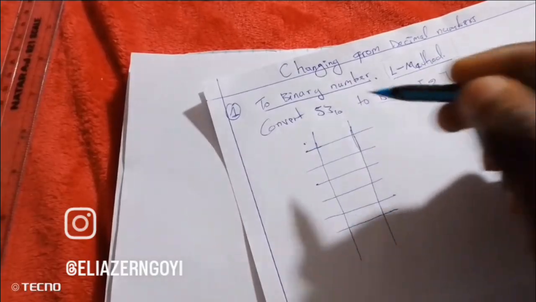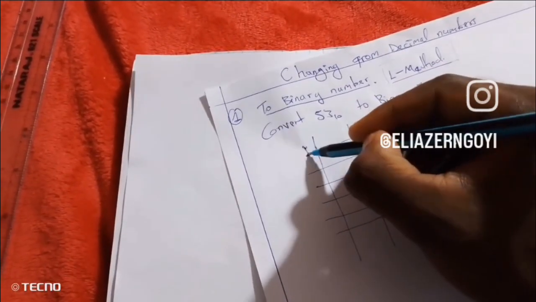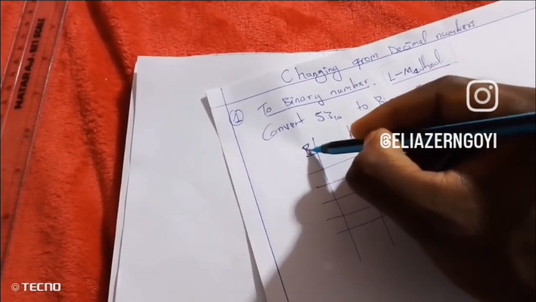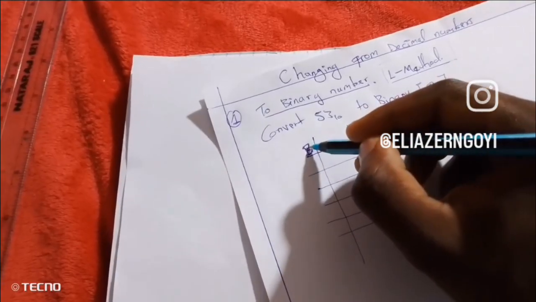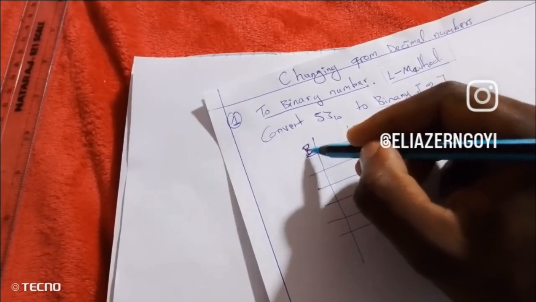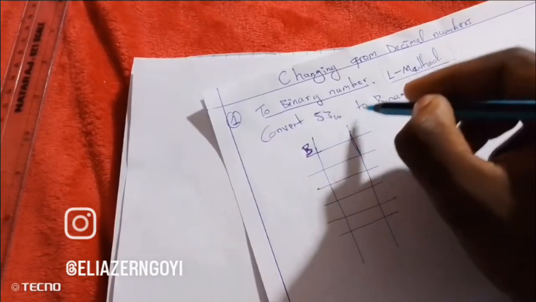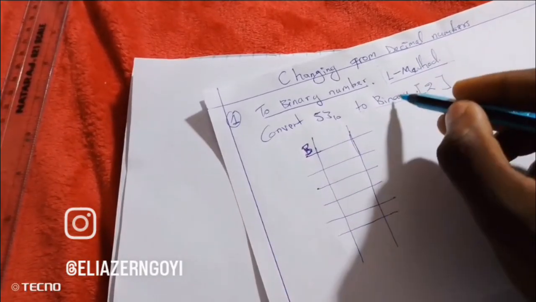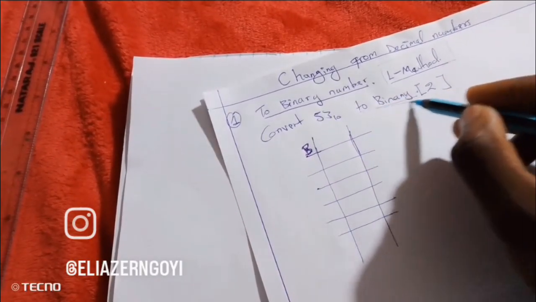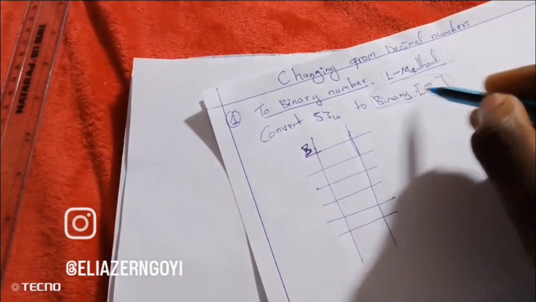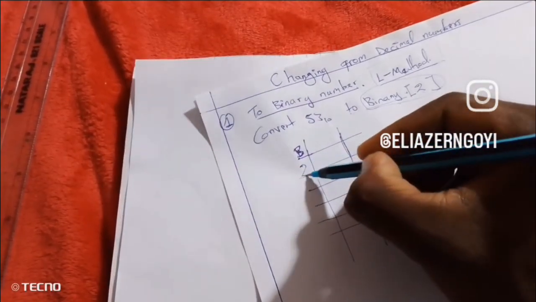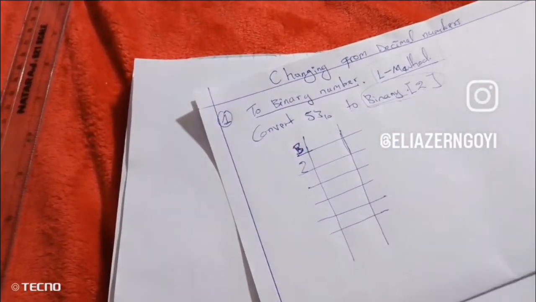This first box contains the base. This is where the base sits. Which base are we talking about? The base we are changing to. So in this case, the binary base, or base 2, will sit in this column.